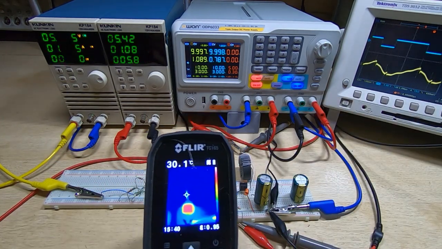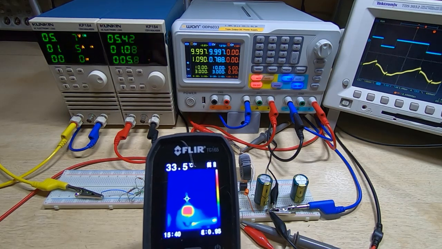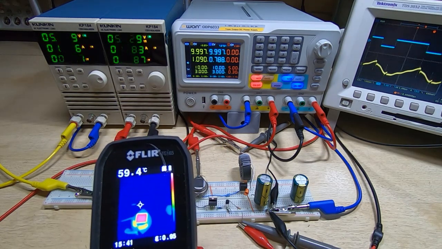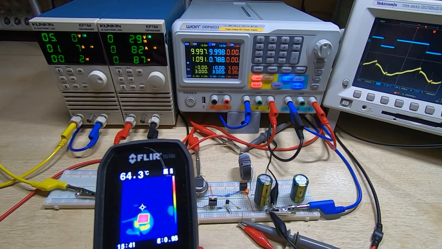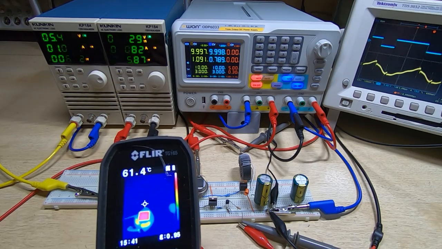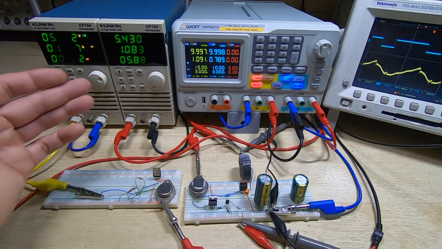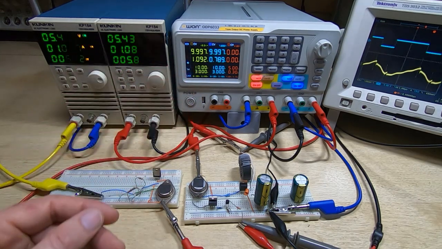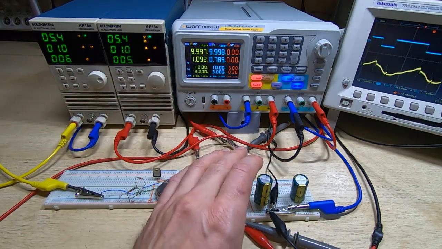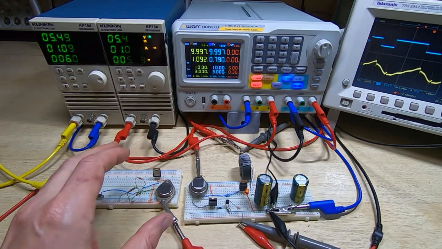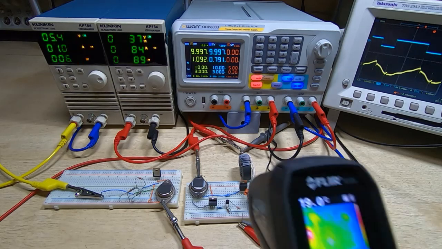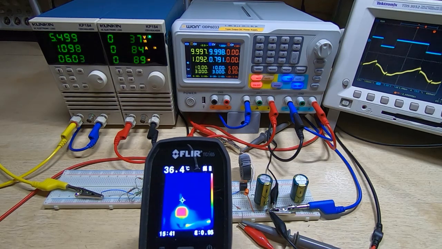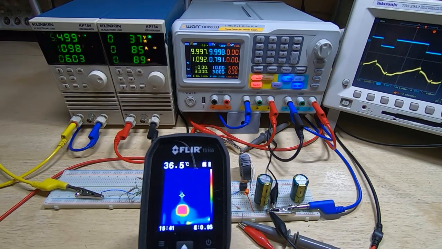So looking at the two transistors again, we've got about 33, maybe 34 degrees for the one on the right. The one on the left is now up to about 65 degrees. And remember, these are supplying exactly the same amount of power. The source supply is the same. It's just a matter of the efficiency in the way the power is being taken by the circuit. So we'll keep an eye on these. So the switching transistor, about 36 degrees. It seems to be sort of leveling out.